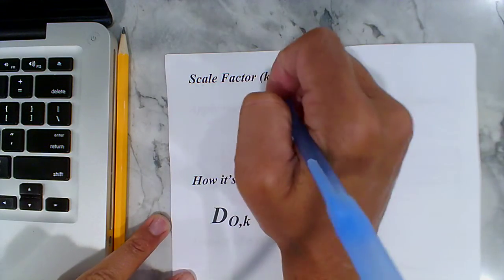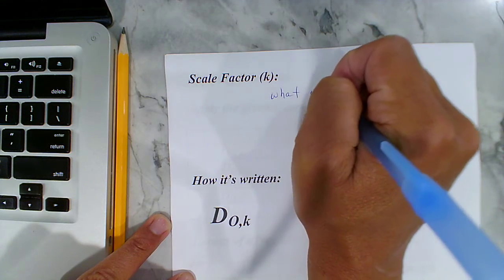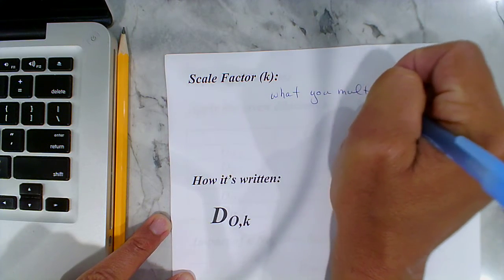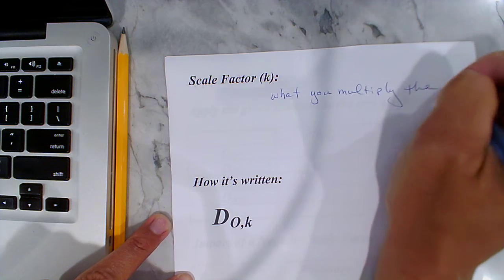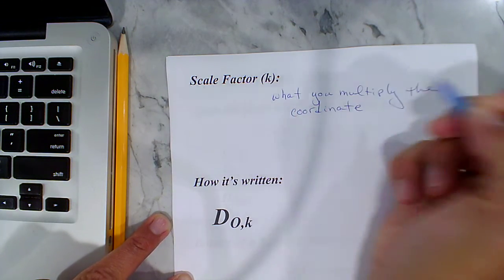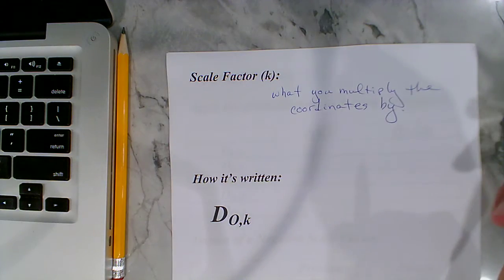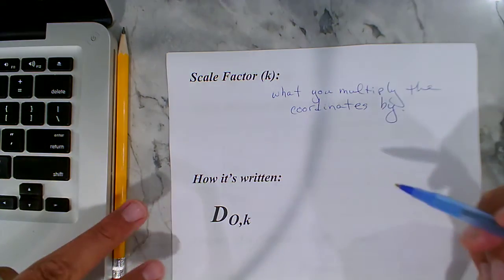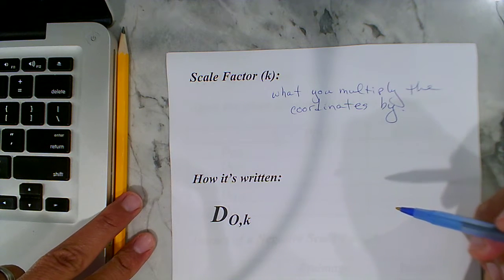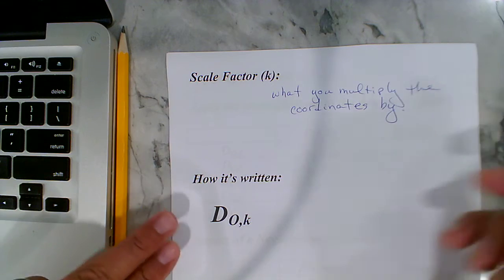Now, this is going to be what you multiply the coordinates by. Remember, coordinates like x comma y. Whatever you multiply the x by will be the exact same thing you multiply the y by. Super simple. But the scale factor does have an impact on what it really does to the pre-image.